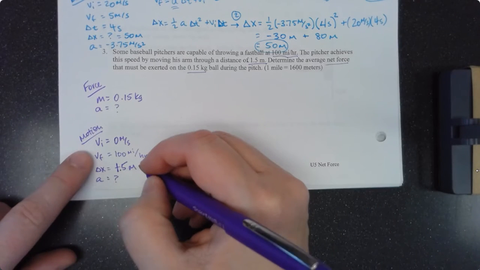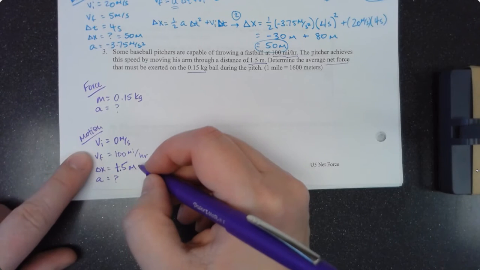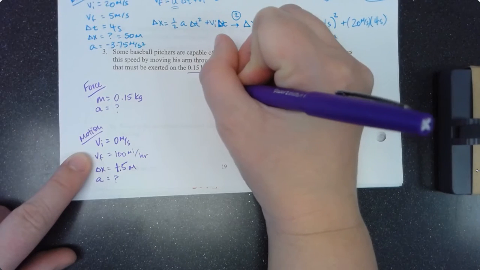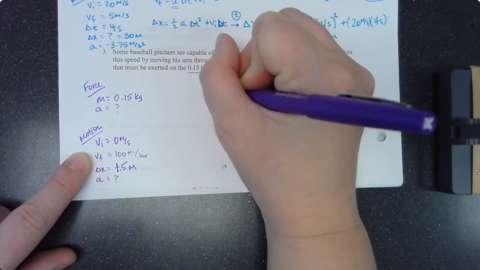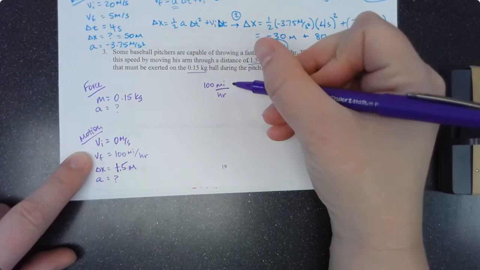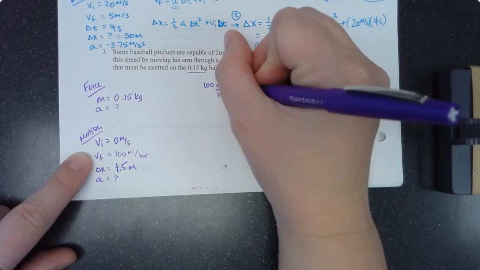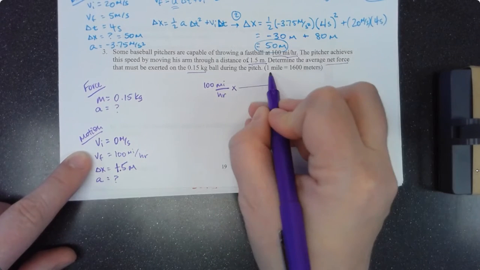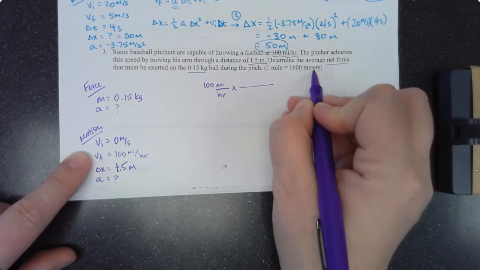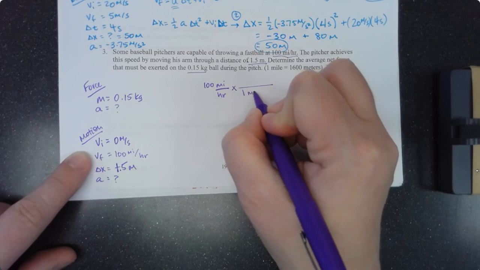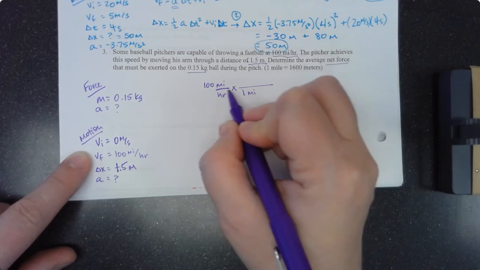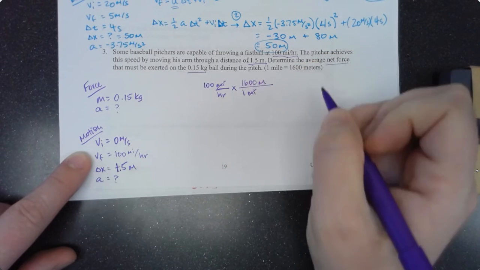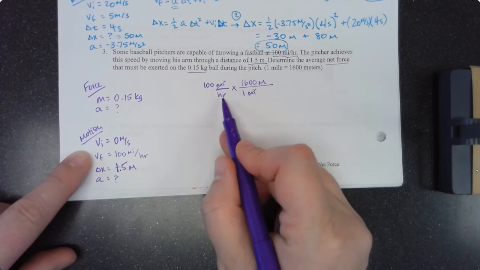First, though, I'm going to convert my final velocity into meters per second. So if I've got 100 miles per hour, I need to convert miles to meters and hours to seconds. To do that, I'm going to use dimensional analysis. We're actually given that 1 mile is 1,600 meters. I want to get rid of miles, so I'm going to put that in the denominator so that they cancel, and then 1,600 meters in the numerator. So now I have meters per hour.